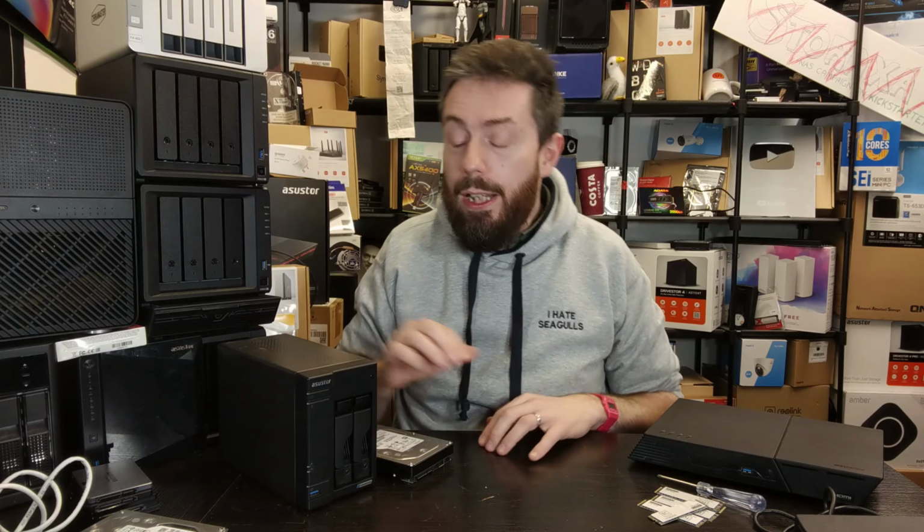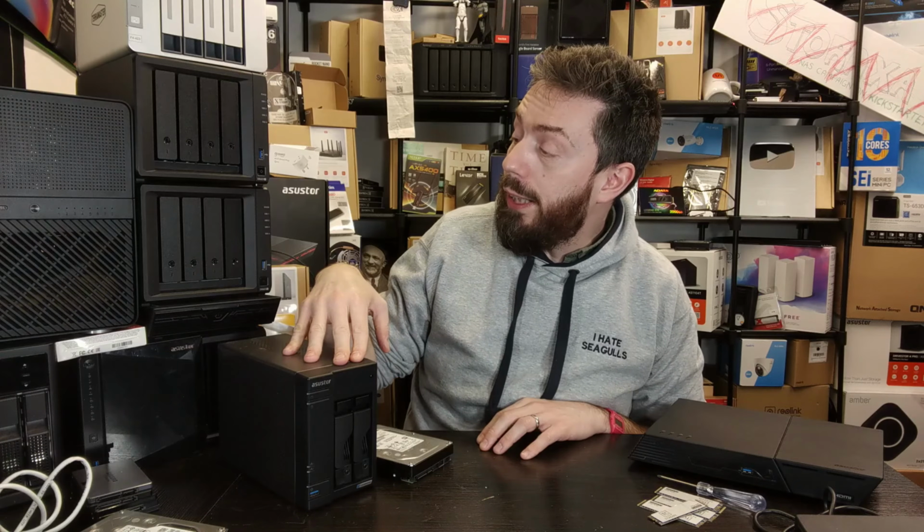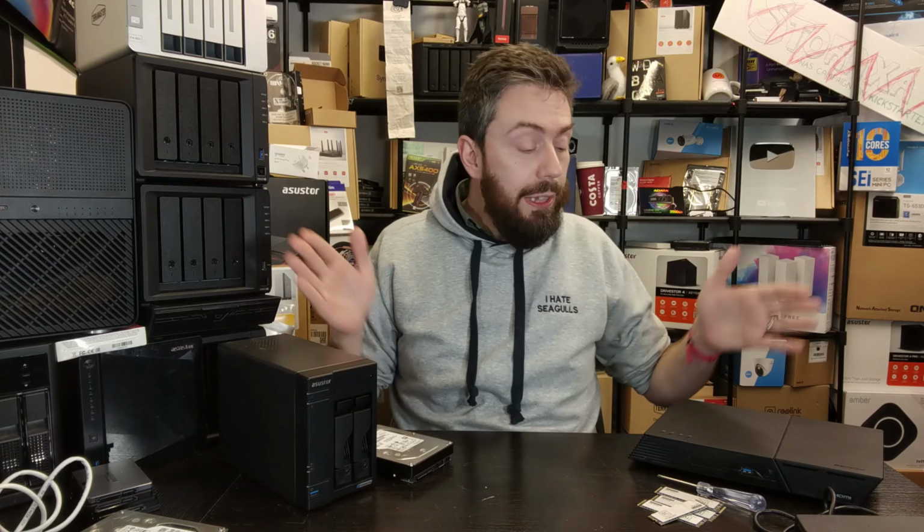It's also worth highlighting whether you go for a 2-bay device like this or scale up to larger devices in the Asustor family. In the case of all of these devices, you do not need to fully populate the device on day one.